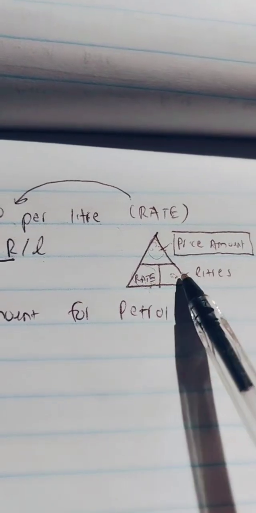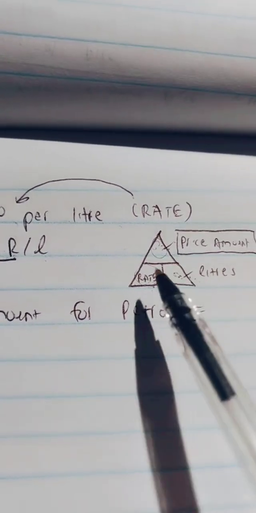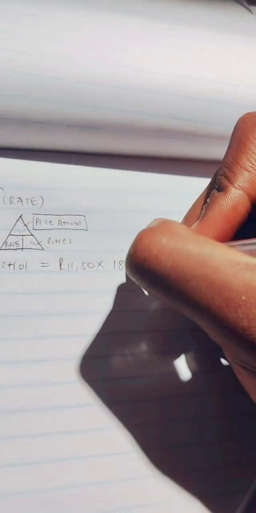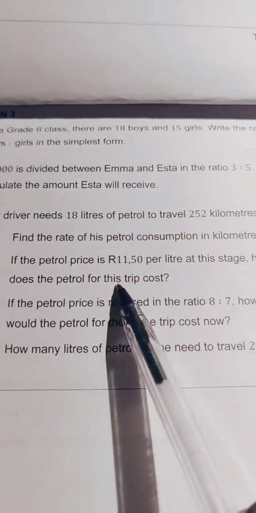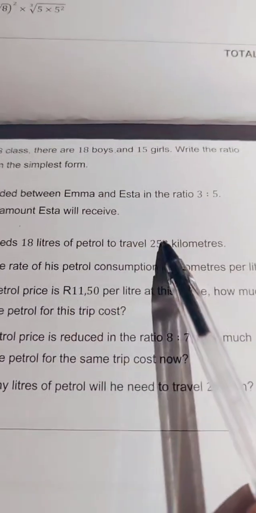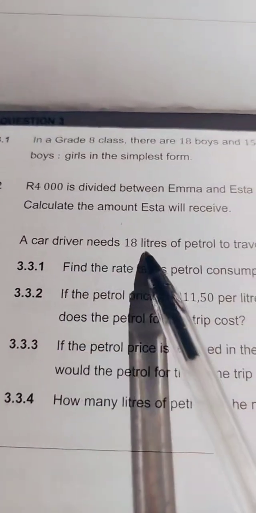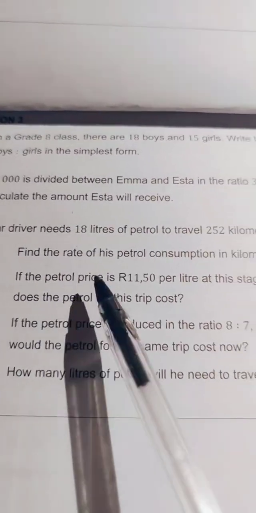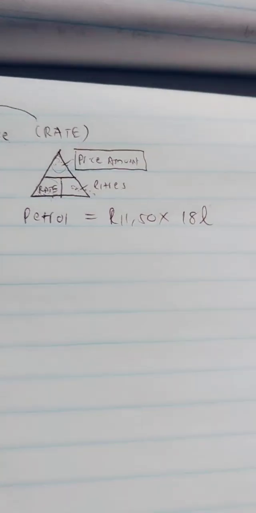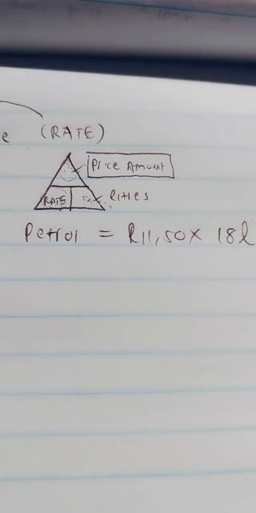So we take 11.50 and multiply it with 18 liters, so that we can find out how much the petrol for the trip costs. Remember, the trip is 252 kilometers, but we need 18 liters of petrol. So we're going to say 11.50 times 18. Guys, what is 11.50 times 18?